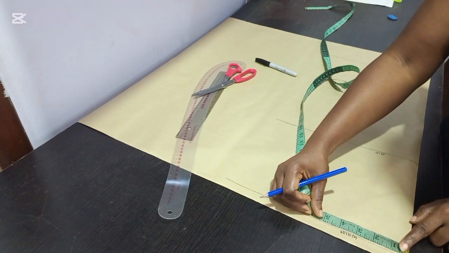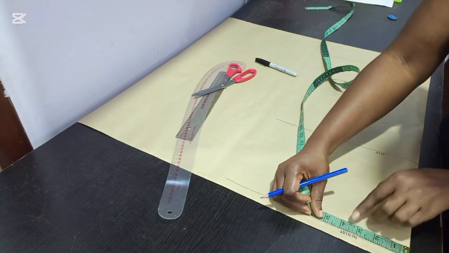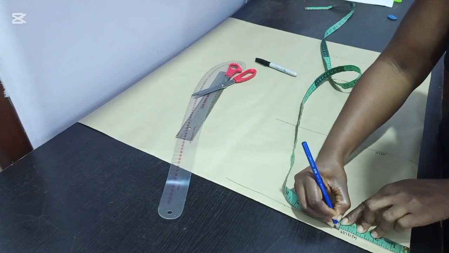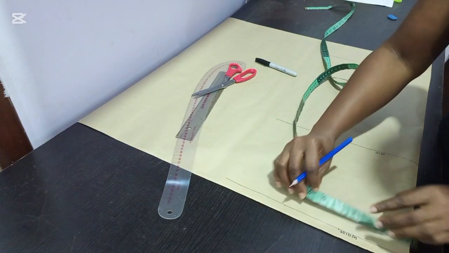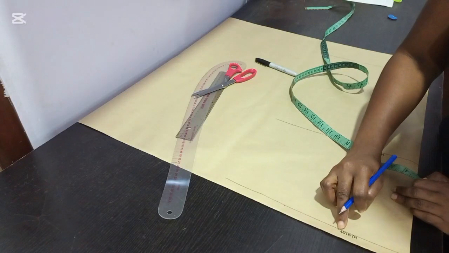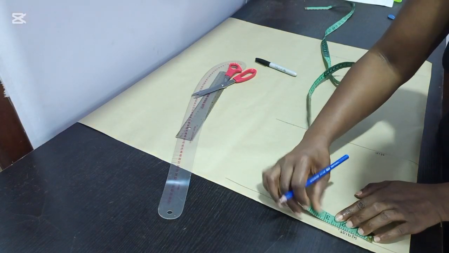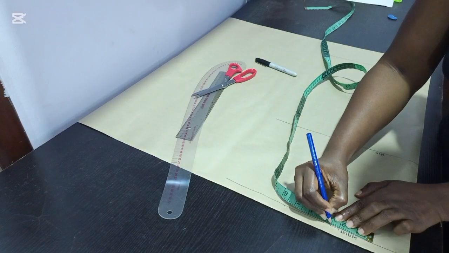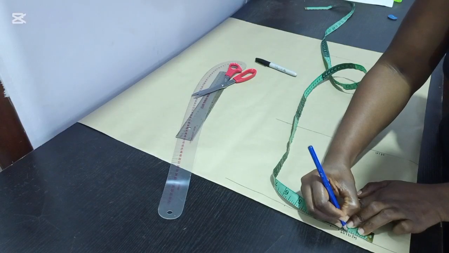So on the center front, on the waistline, you will mark half of your bust span. Okay, then we've marked it here. We'll be marking half an inch on both sides. So what we are putting for our dart is 1 inch.